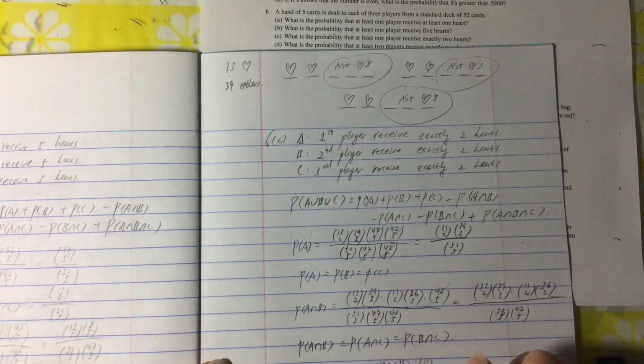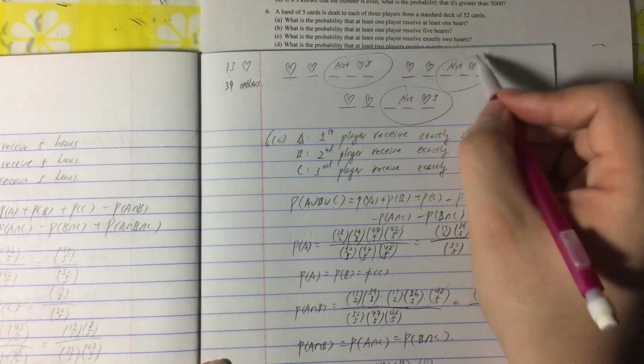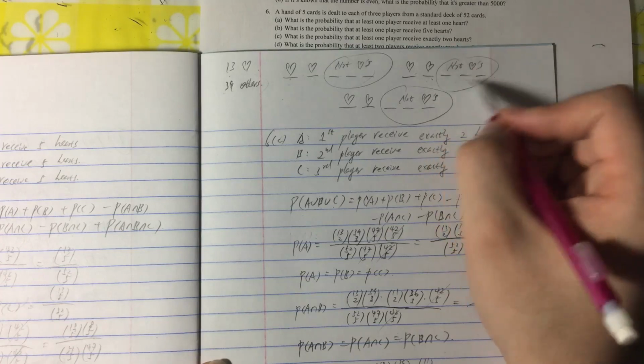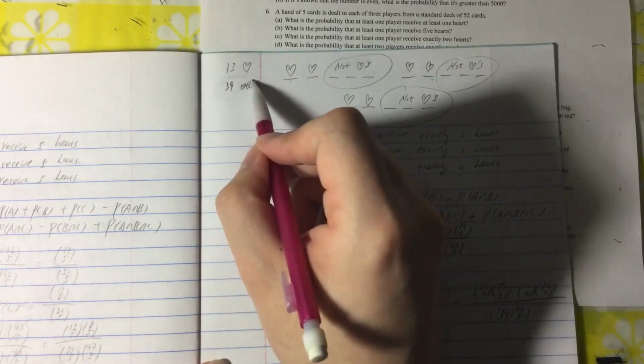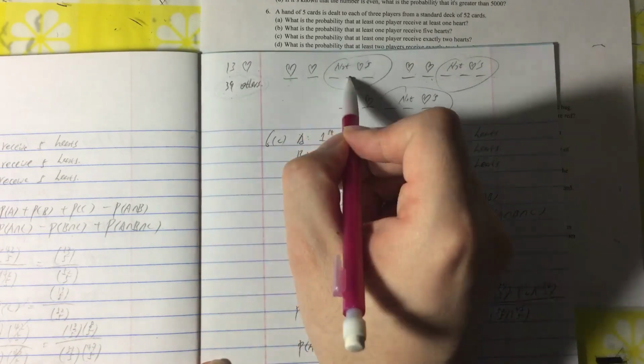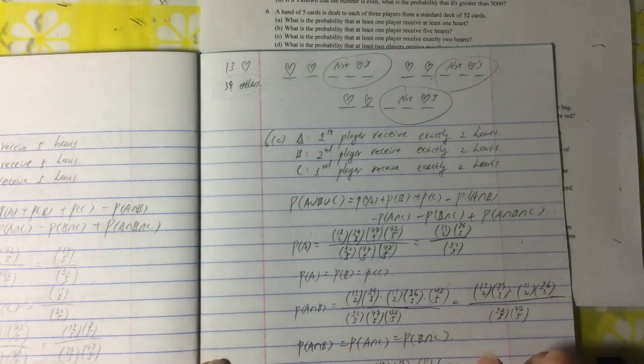Then for the other 3 cards, they cannot be hearts. Of the 39 other cards, the first player already picked 3, so for the second player there are 36 cards left. The second player chooses 3 cards out of 36.